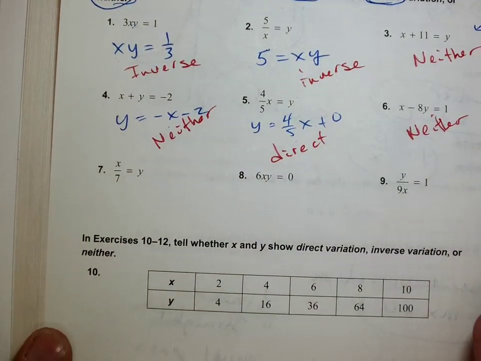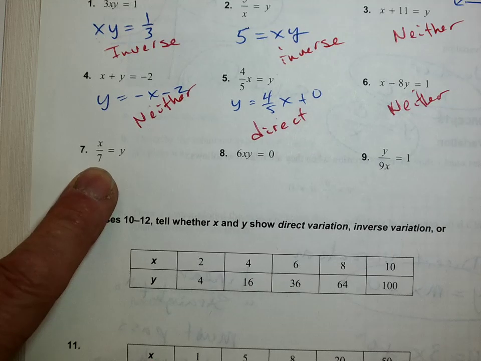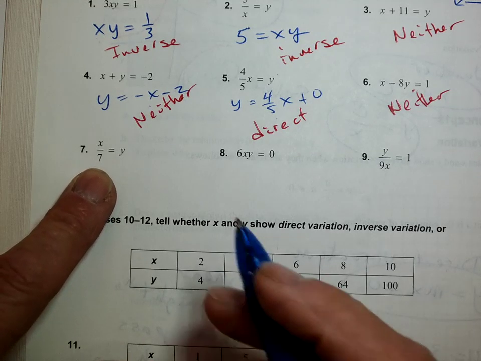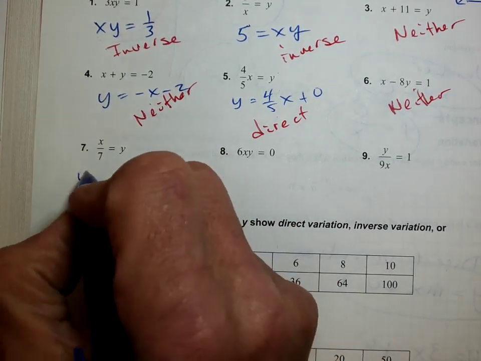Slide it over for number 7. What do you think about 7? Do you think if we multiply it by 7, that would help? No. x. What if I wrote it like this?